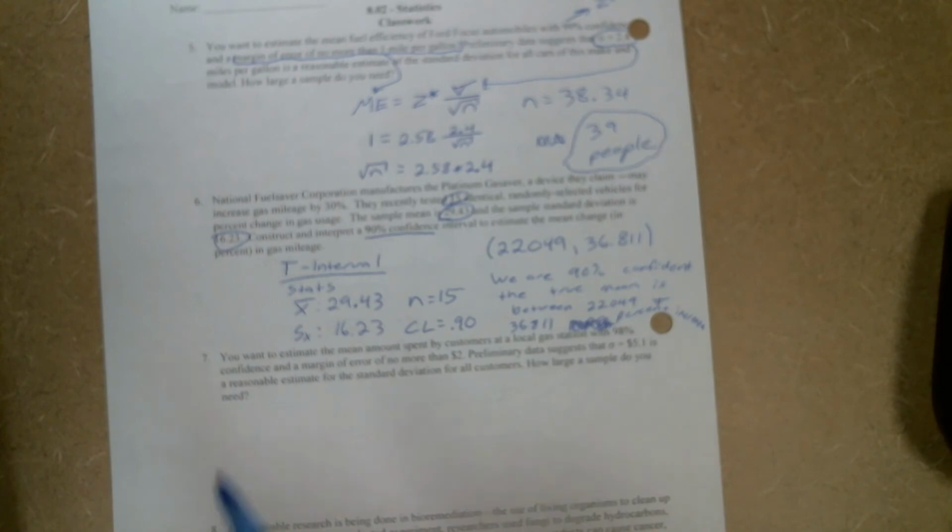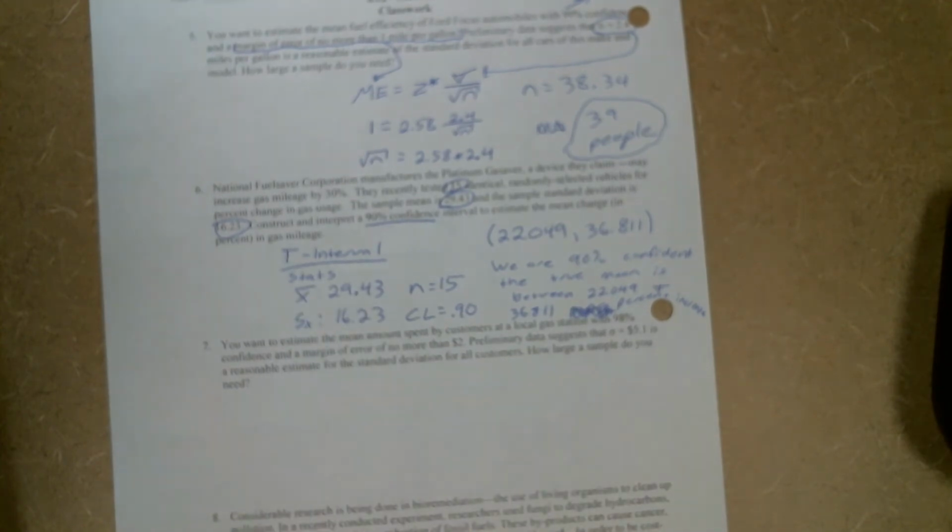All right, so main thing here is just please do not pick Z interval. As many times as I warn kids, somebody always does it, but please do not pick Z interval, pick T interval.